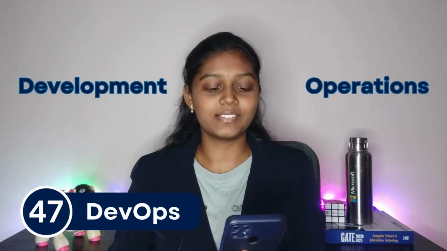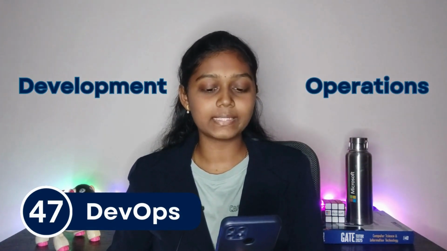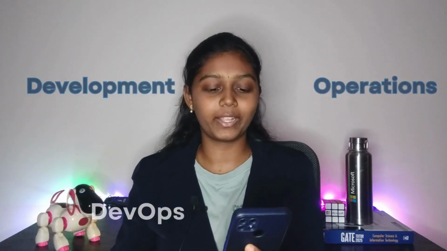46, Docker, running apps in isolated environments. Docker packages apps so they run the same everywhere. 47, DevOps, bridging development and operations. DevOps helps automate testing, deployment and monitoring.